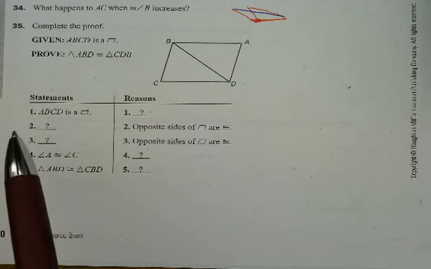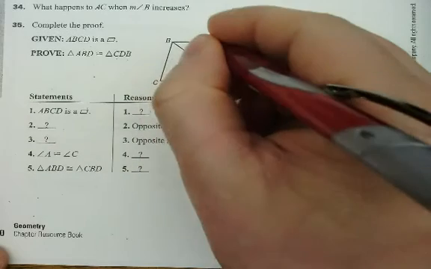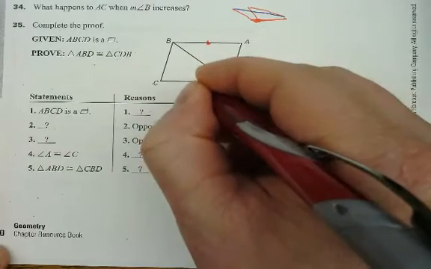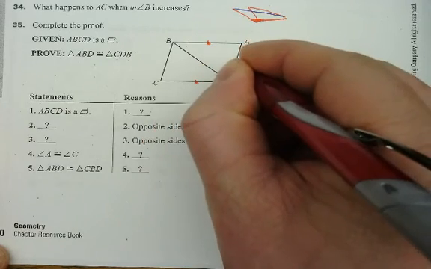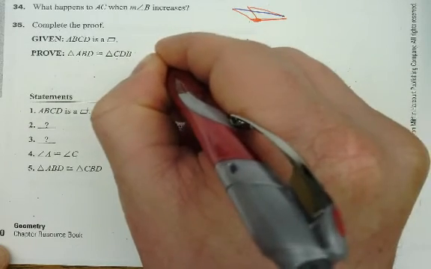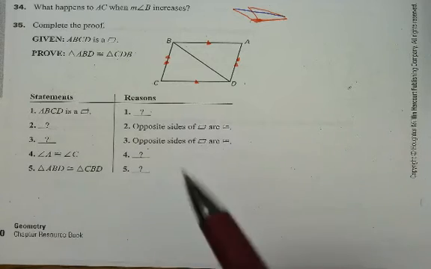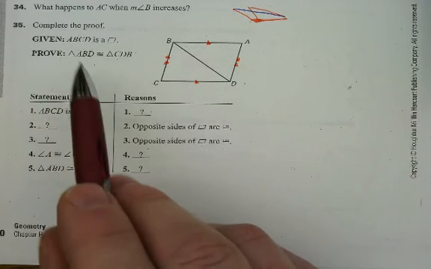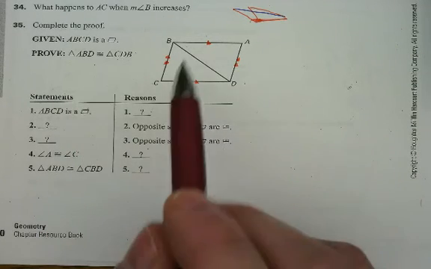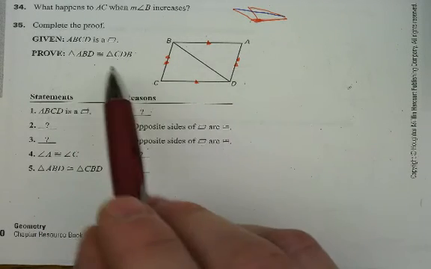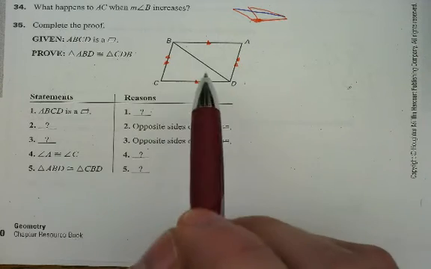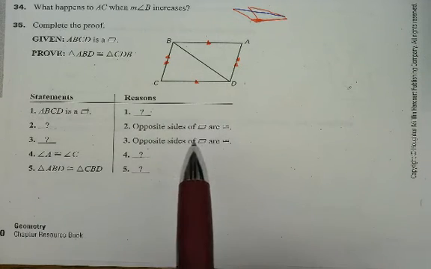That's what that means. So if it's a parallelogram, obviously we know the top and the bottom are parallel. The left side and the right side are parallel. That's the definition of it. Now we have other theorems that go along with that. That's what we're going to be using in this proof to show that triangle ABD, that's this top triangle, is congruent to triangle CDB, that's the bottom triangle.